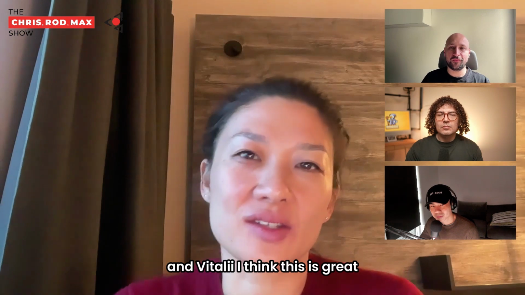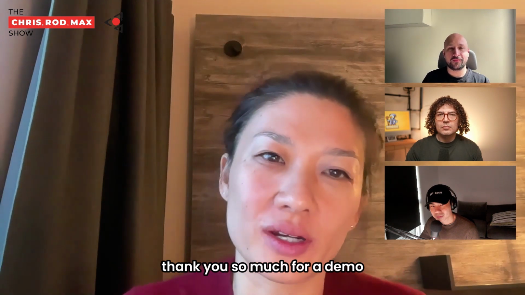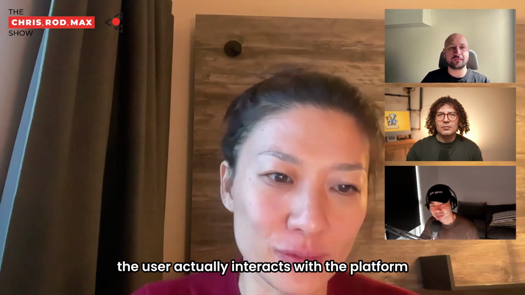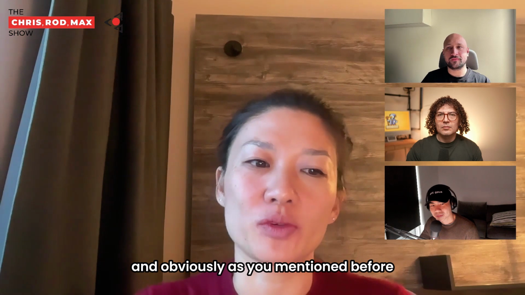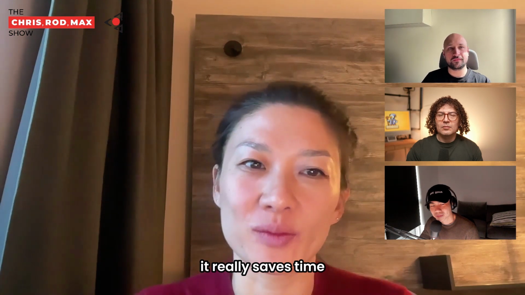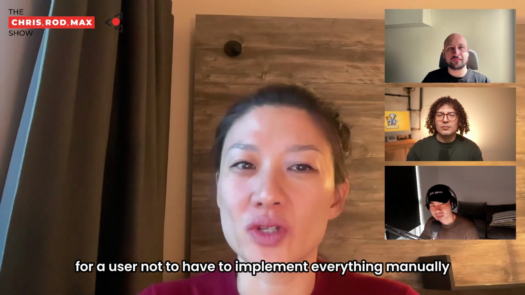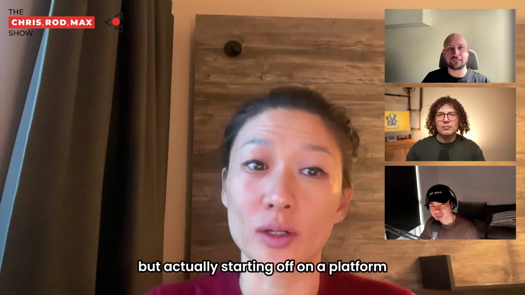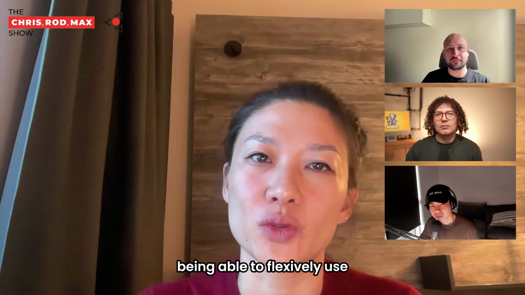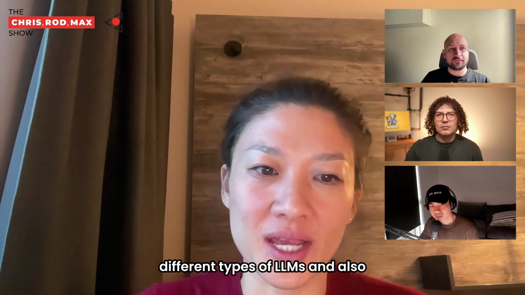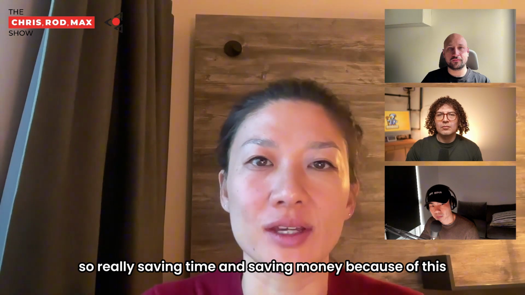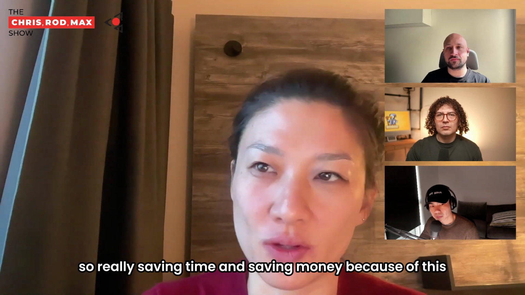And Vitalii, I think this is great. Thank you so much for the demo. I think this just makes everything a bit more tangible and shows how the user actually interacts with the platform. And obviously, as you mentioned before, it really saves time for a user not to have to implement everything manually, but actually start off on a platform, being able to flexibly use different types of LLMs and also build on top of what you have already built. So really saving time and saving money because of this.